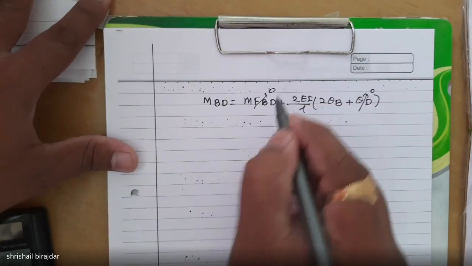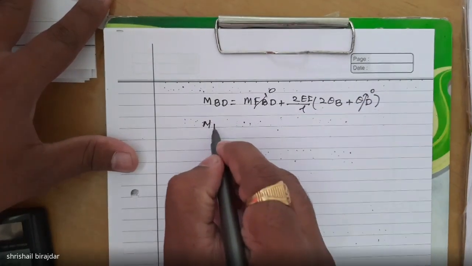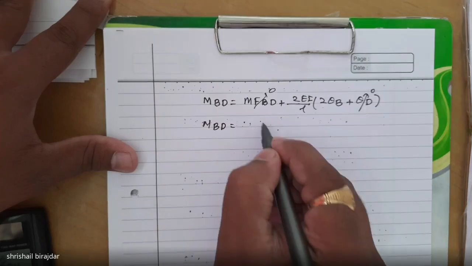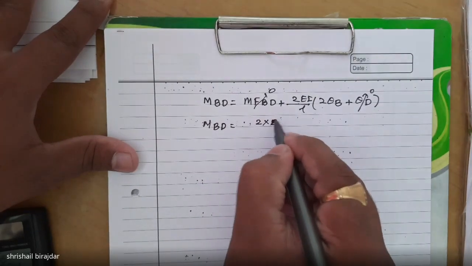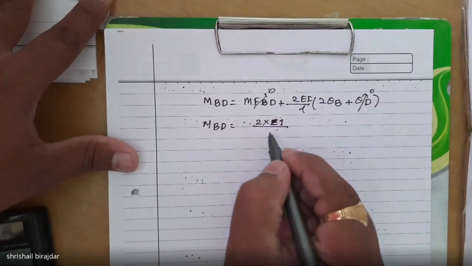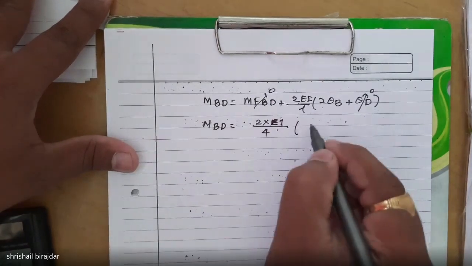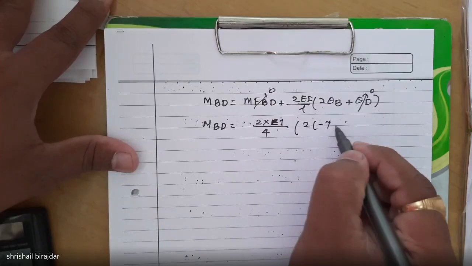Here also it is 0. MFBD you worked out with the help of this, 2 multiplied by EI divided by L, equal to 4, and here 2 multiplied by 7.195.